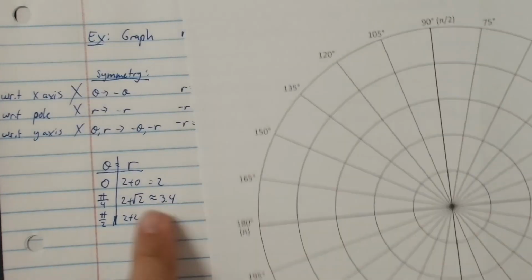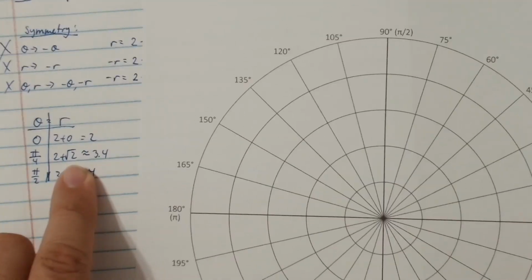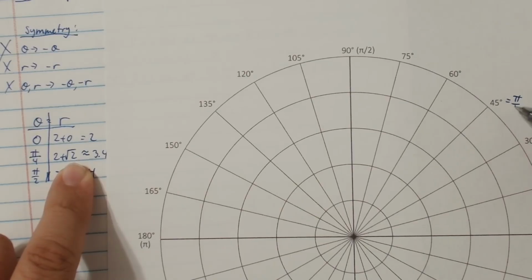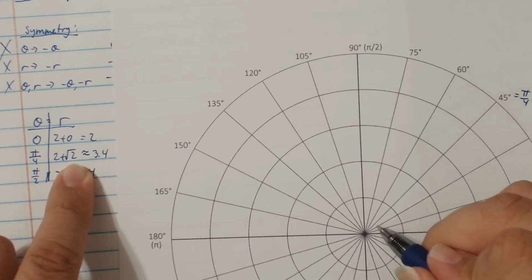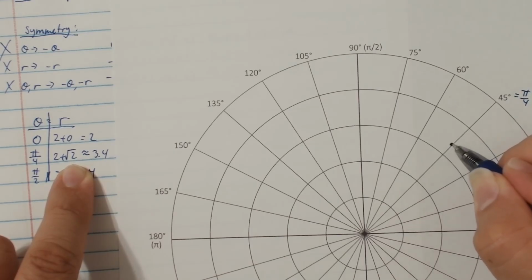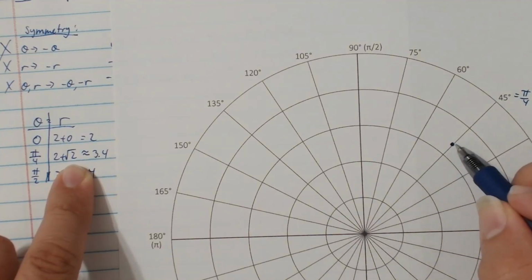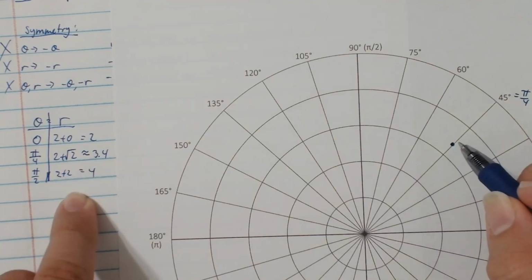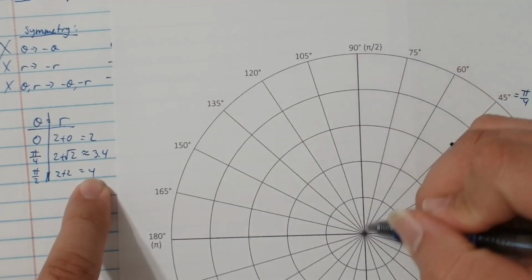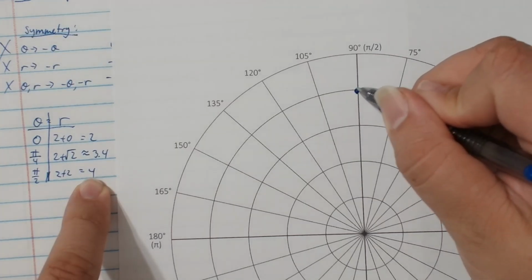So if I'm facing in the direction of pi over 4, which is 45 degrees, I'm going to go forward about 3.4. If I'm facing straight up in the direction of pi over 2 radians, I'm going to go forward 4 steps. 1, 2, 3, 4.